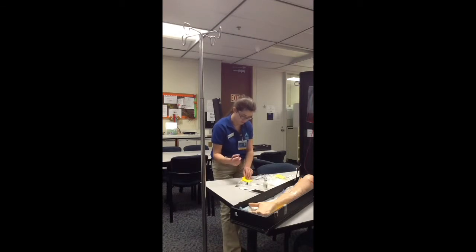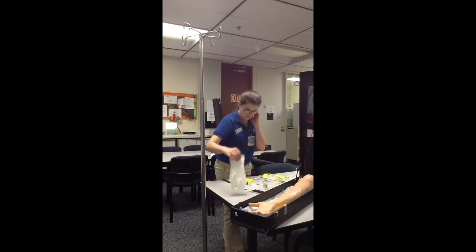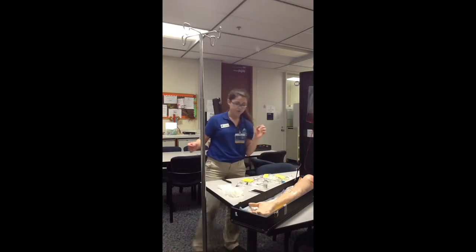I'm also going to label the tubing with my initials, the time, and the date. Okay, so now I'm ready to go into my patient's room.